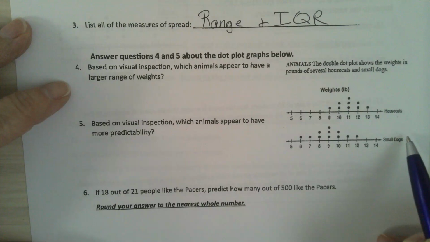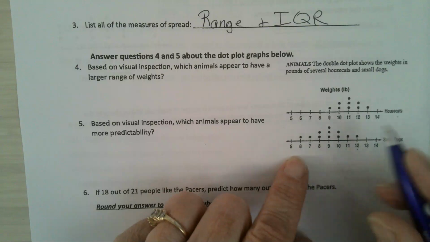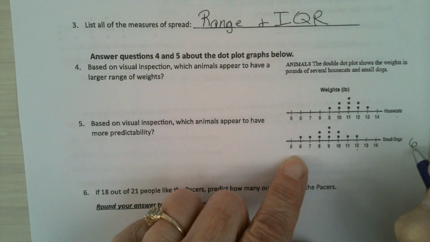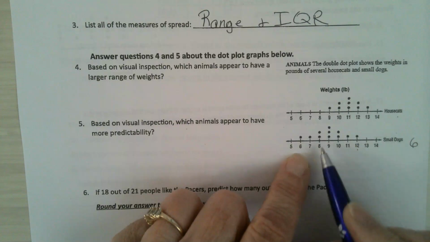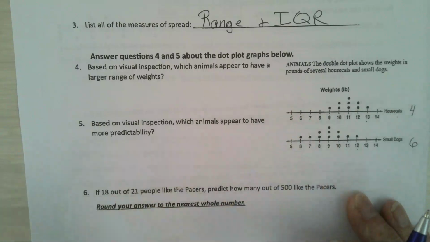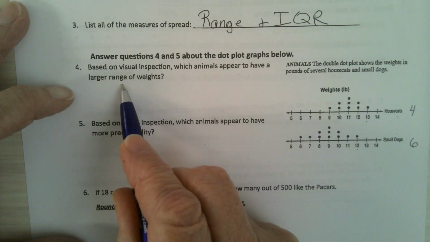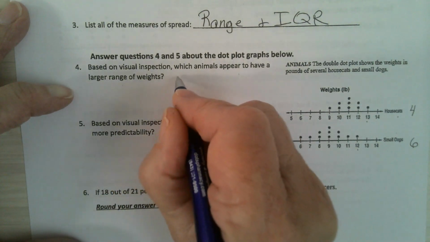Based on the visual inspection, which animals appear to have a larger range of weights? Here we have house cats and small dogs. The one that has the larger range, well, 12 minus 6, the range for small dogs is 6. Here, 13 minus 9 is 4. So, which animals appear to have a larger range of weights? It's small dogs.